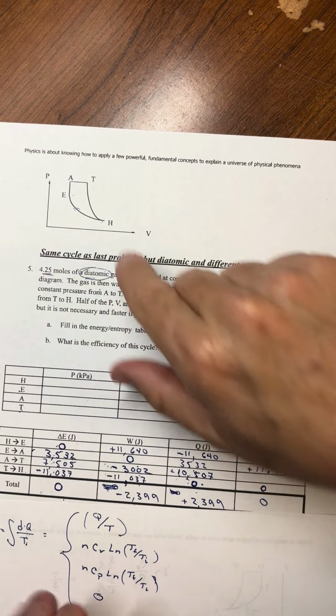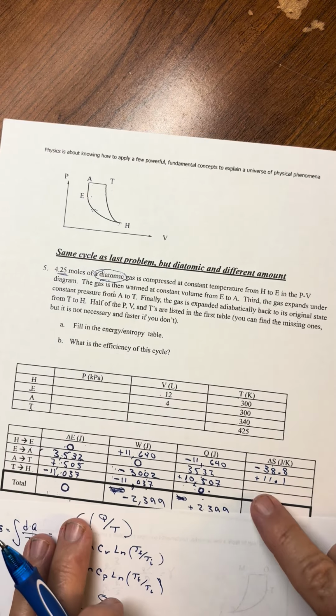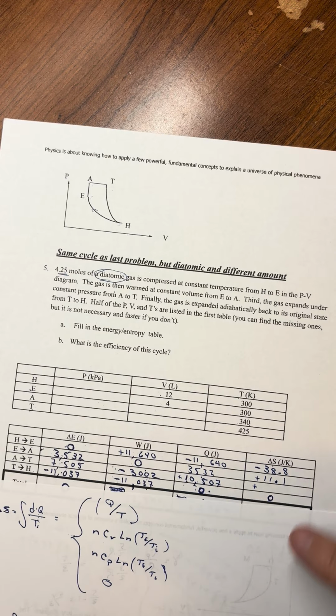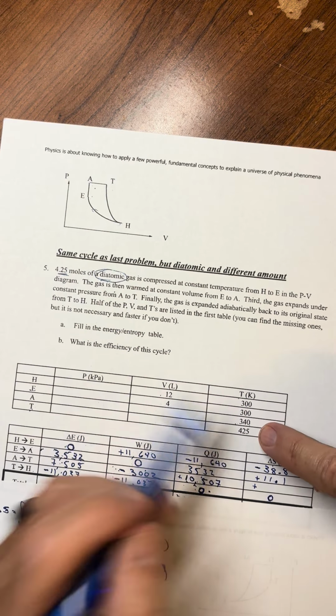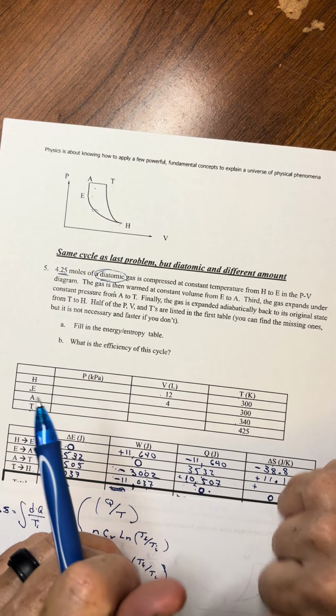All right, now from A to T, again, I'm expecting another positive number because as I go from A to T, I'm actually increasing the temperature quite a bit. So there's more disorganizing because of their motion.